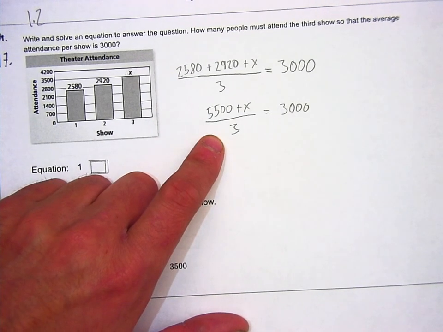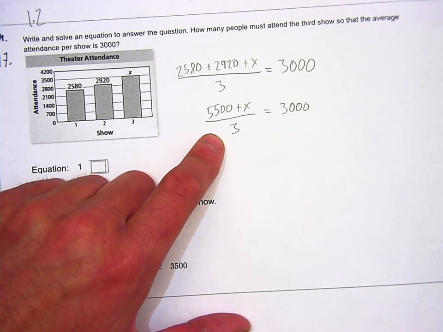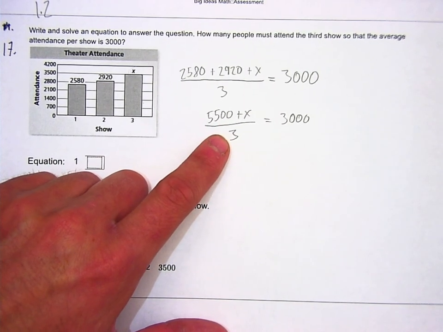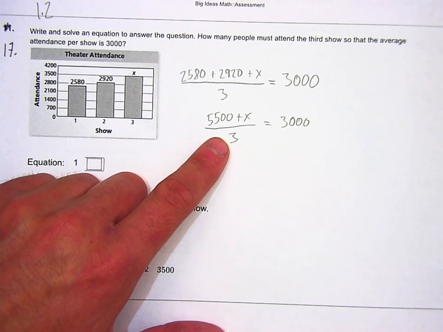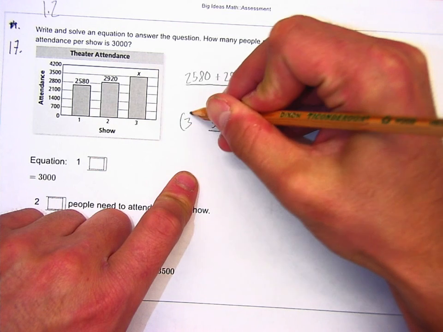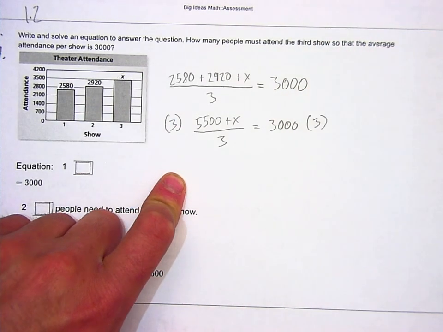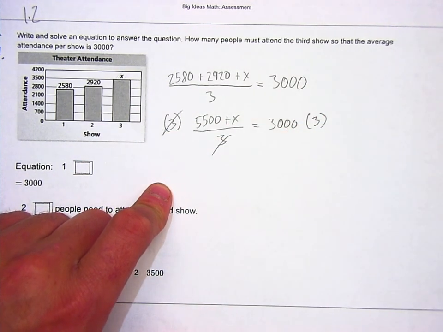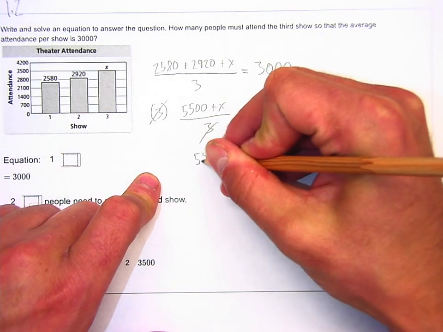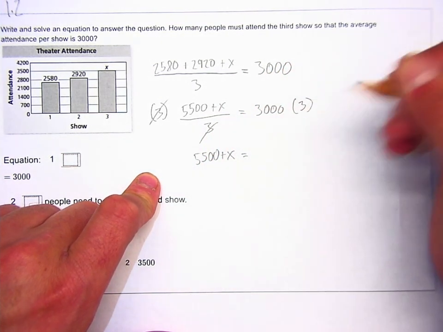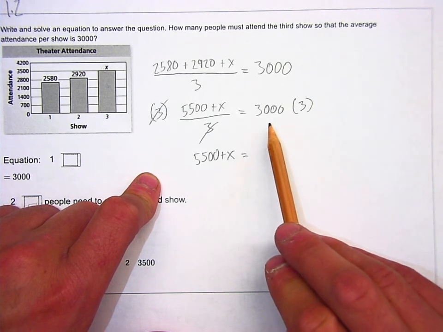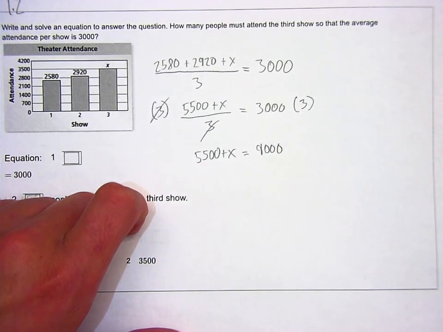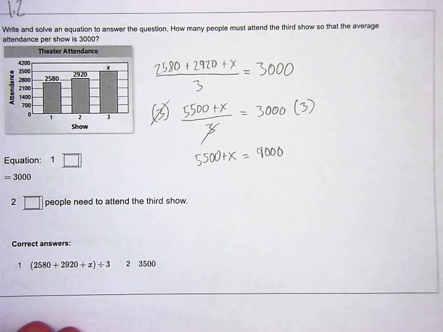Now I know what you're thinking, Mr. Bywater, I don't like fractions. And to you I say, well, good news, because we can eliminate this fraction. Here's how I'm going to do that. If I'm dividing something by 3, I want to do the opposite. I want to multiply by 3. What I do to one side, I have to do to the other. So multiply by 3, multiply by 3. Sometimes you'll hear me say clearing the denominator. They're going to cancel out. Just got rid of it. I'm left with 5,500 plus x is equal to 3,000 times 3. That is 9,000. Didn't even need a calculator. And this looks much better.